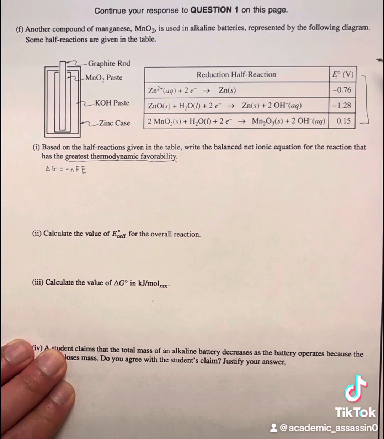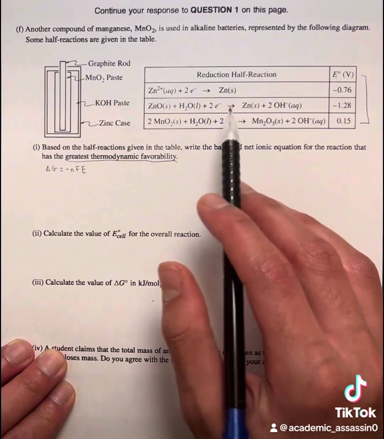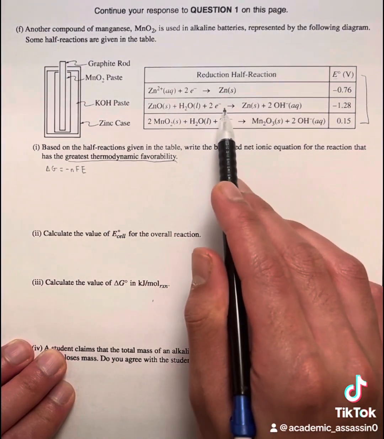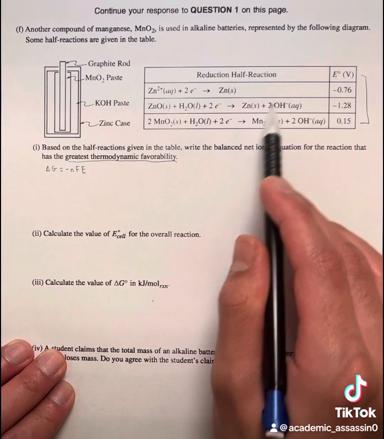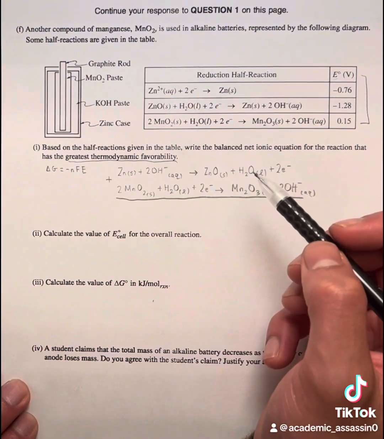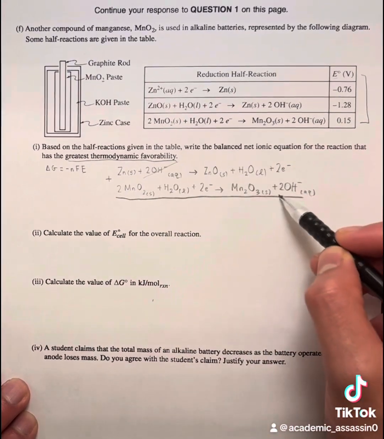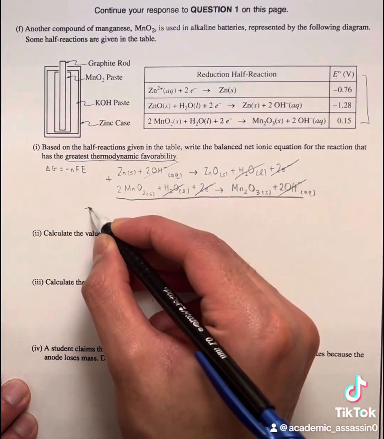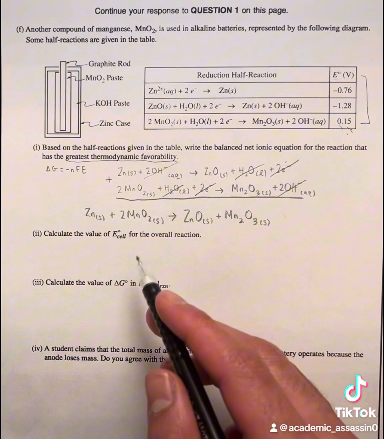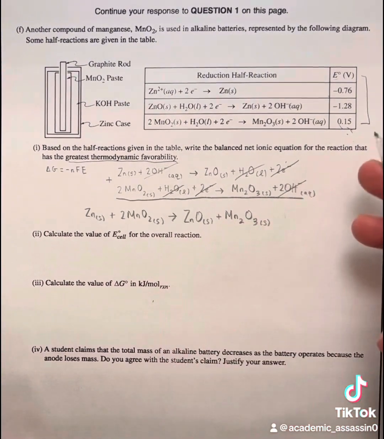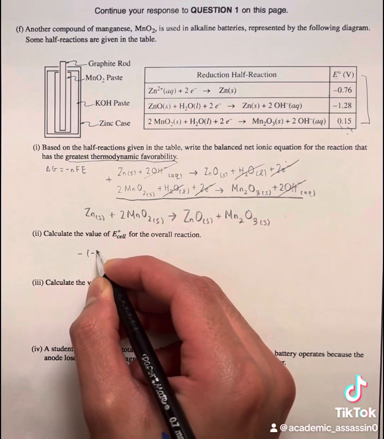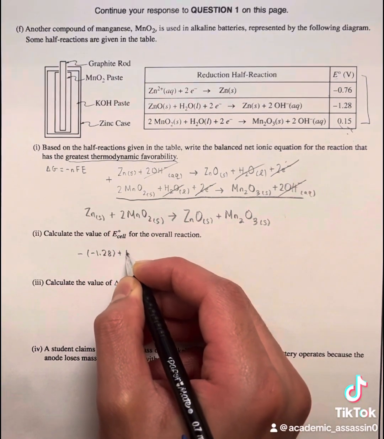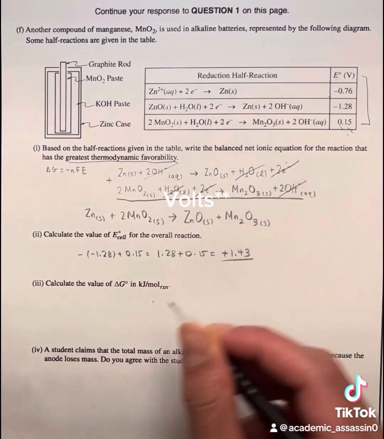And so the combination that could produce that would be if we negate the second one and add it to the third one. And this would work because if we negate this second equation, we'll have 2 electrons on the right side, and that will cancel out with these 2 electrons on the left side. So now we can see that the hydroxides will cancel along with the electrons and the waters. And we're left with, in order to calculate the value of the electric potential for this overall reaction, we just have to negate the second one and add it to the third one, positive 1.43.